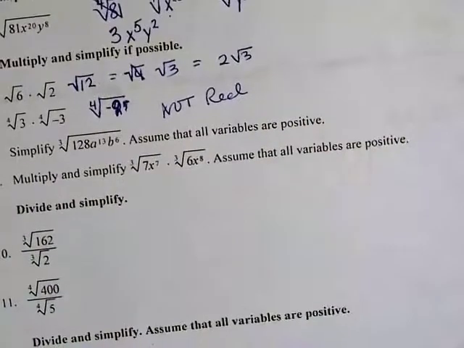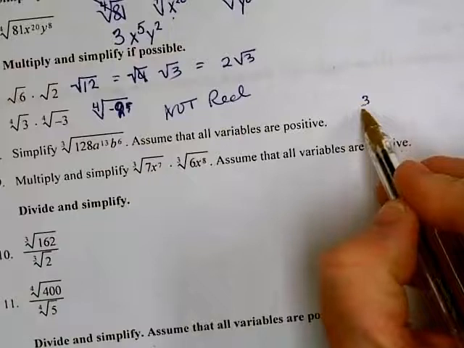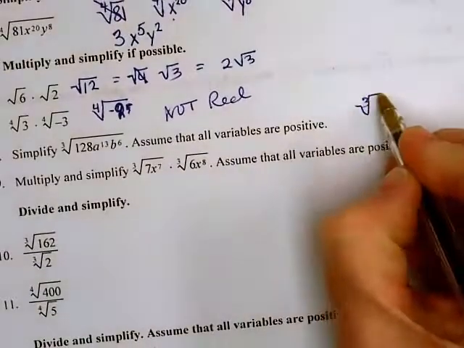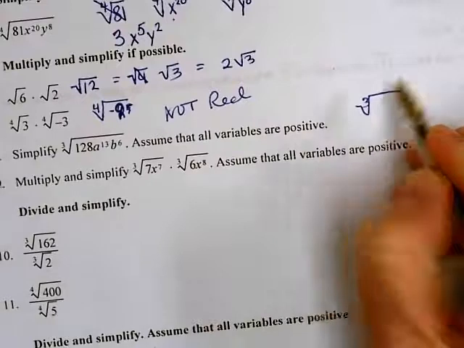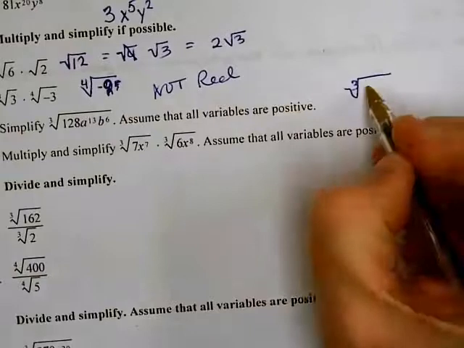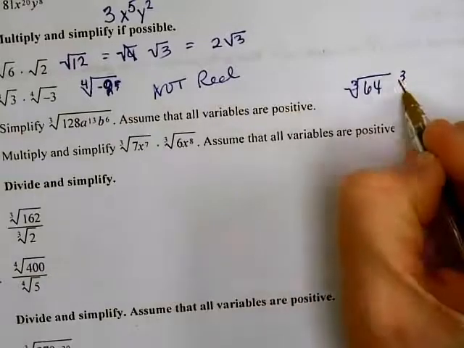Number 8, cube root of 128. Is 128 a number that's on the list of cubes? No. Is there a factor of 128 on the list of cubes? Is there a number on the cube list that will go into 128? Yes, 8. Is there a bigger number? 64 probably. 64 goes in there how many times?